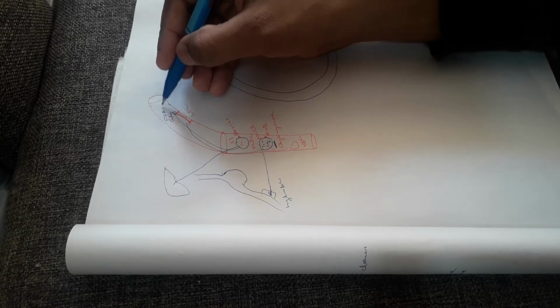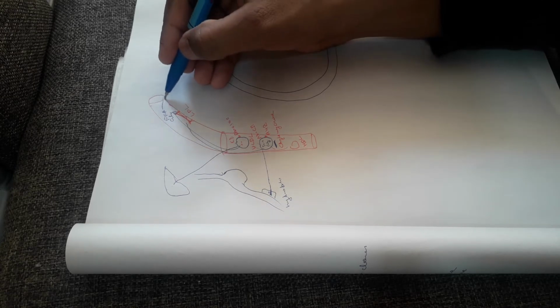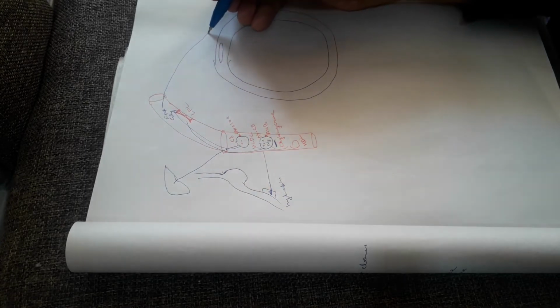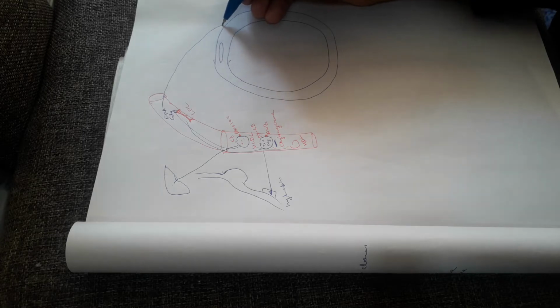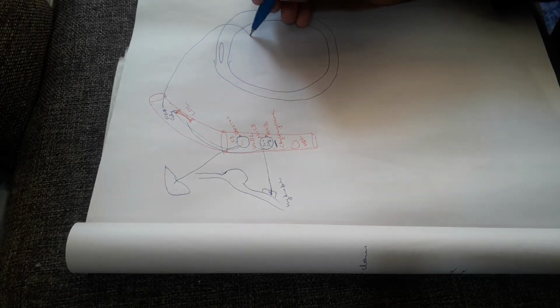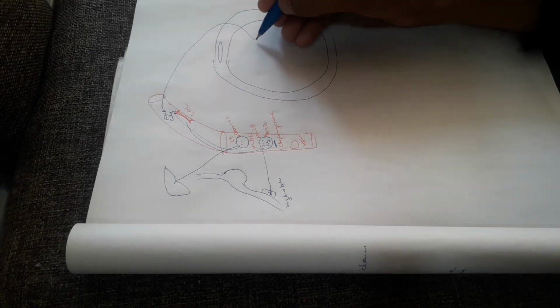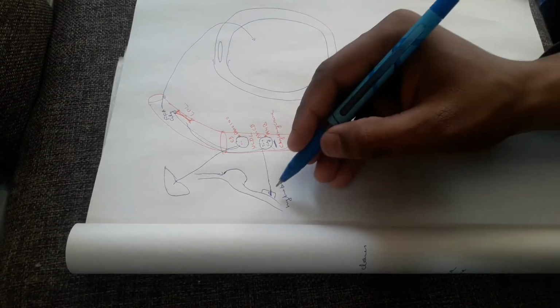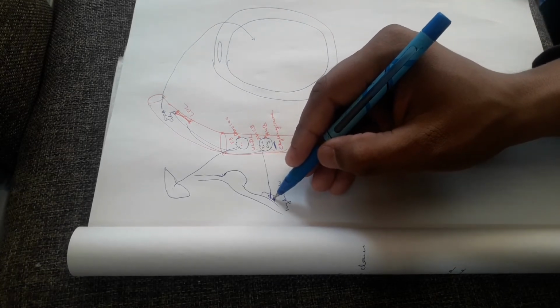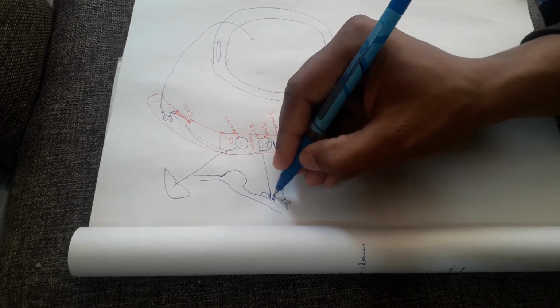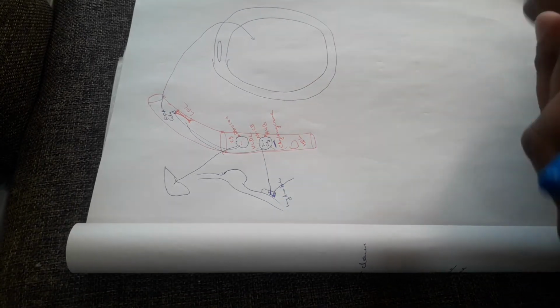then this free fatty acid goes to the cell and enters the cell. And here, when glucose is absorbed, then it goes to the pancreas.